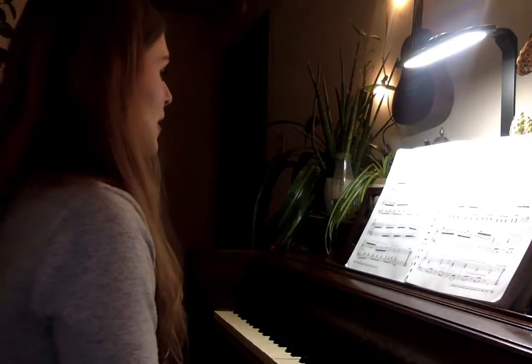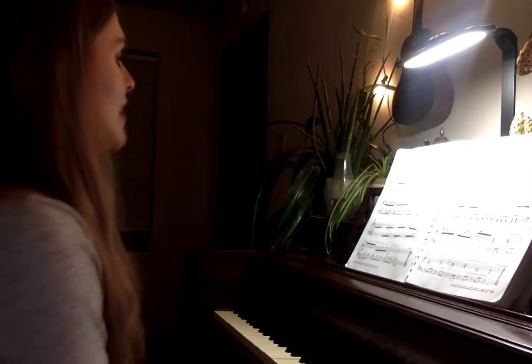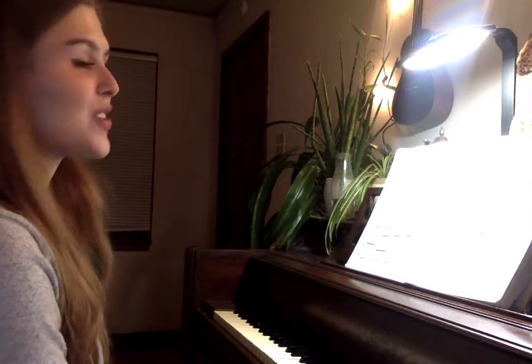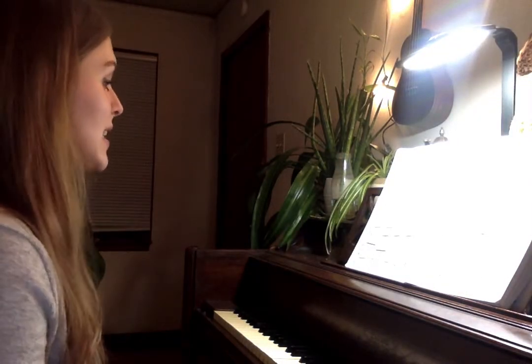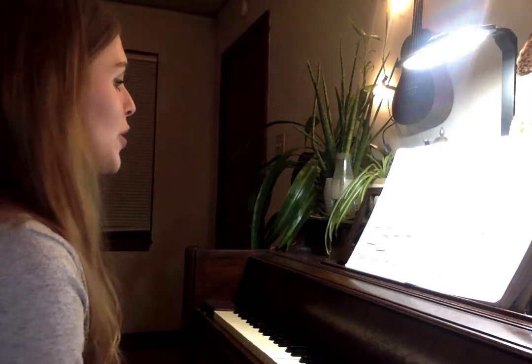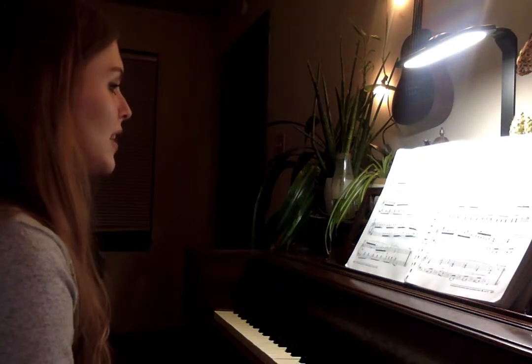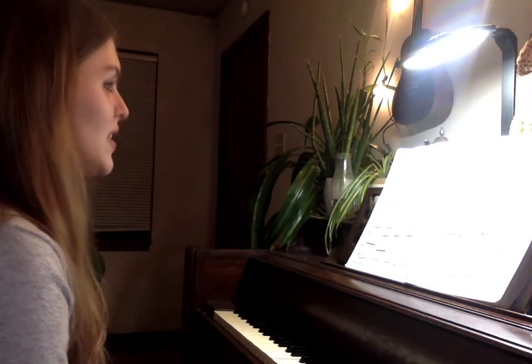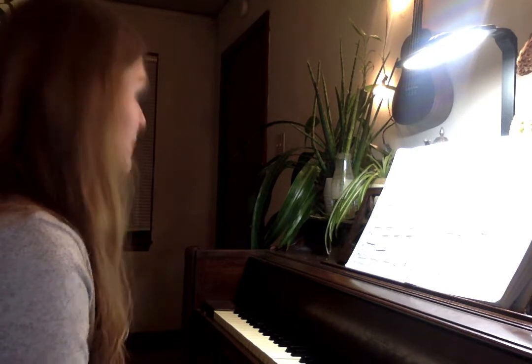So for the solo rep, we'll be doing Scherzo. This one is a really popular one. This would be an option for the 10-week exam. I'm going to go ahead and do this one through. I'm not going to do the repeats because if you do, this one gets ridiculously long.